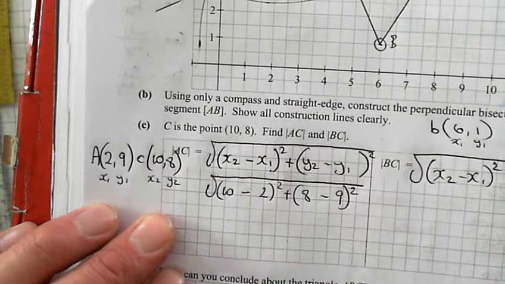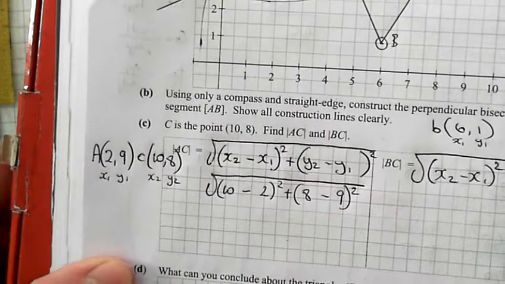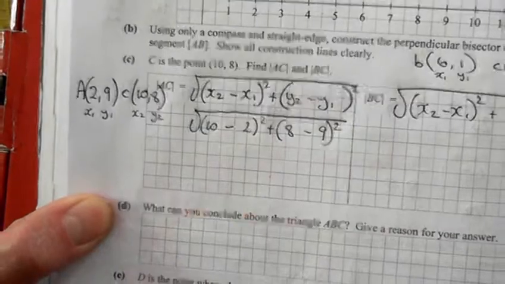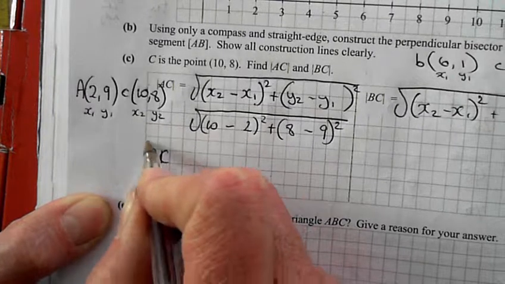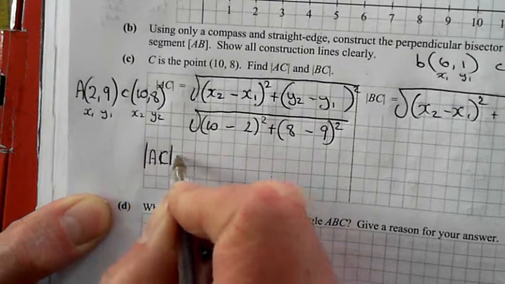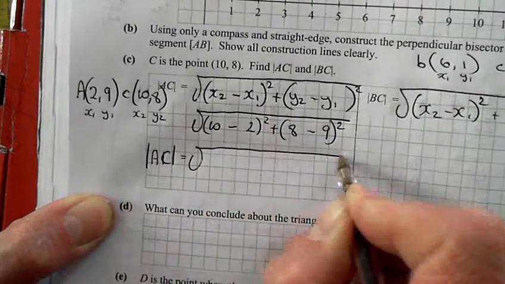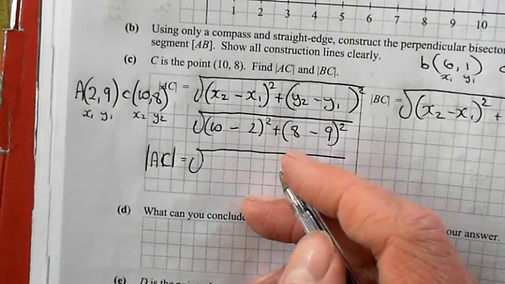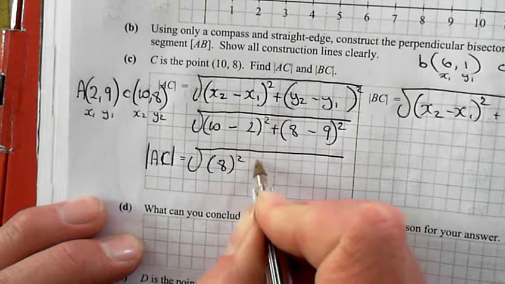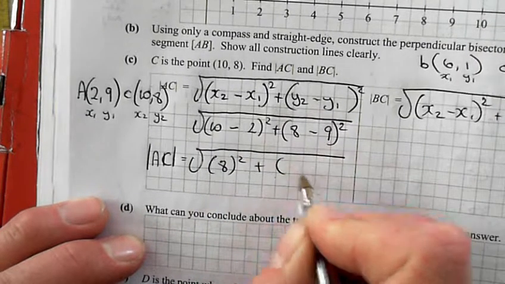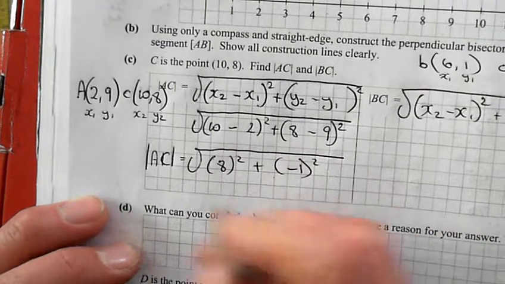Now believe me, at this point of the question you've already passed the question, more than passed it. But we need to finish it off. AC with these two lines means the length of the line AC. So you keep tidying it up slowly. So 10 minus 2 is 8 squared, plus 8 minus 9 is minus 1. Use a calculator if you're not too sure.